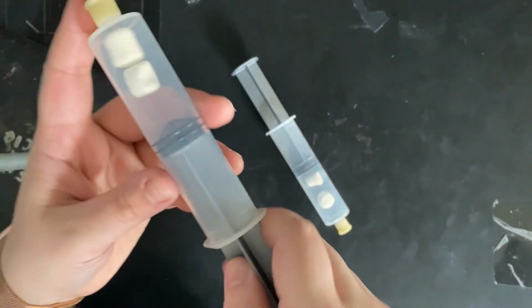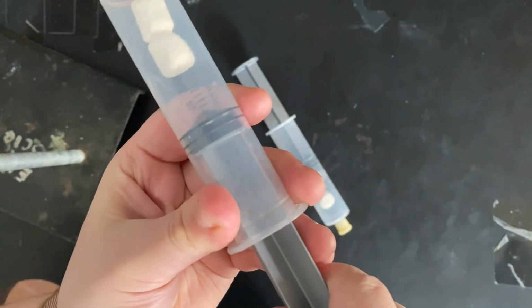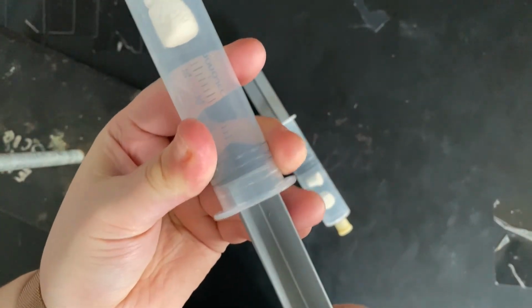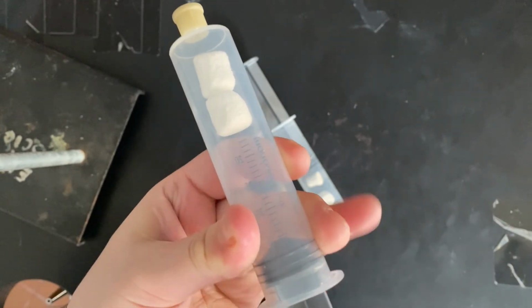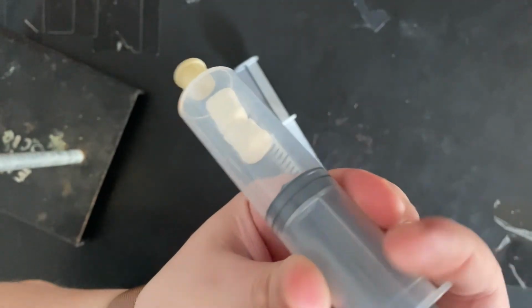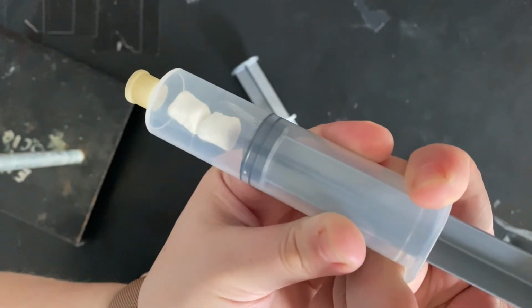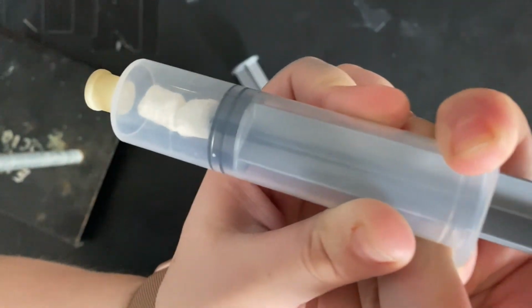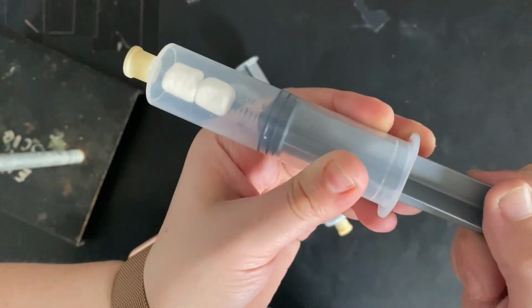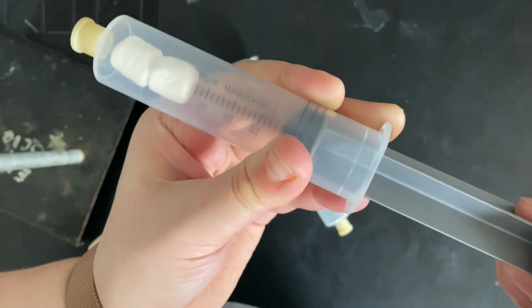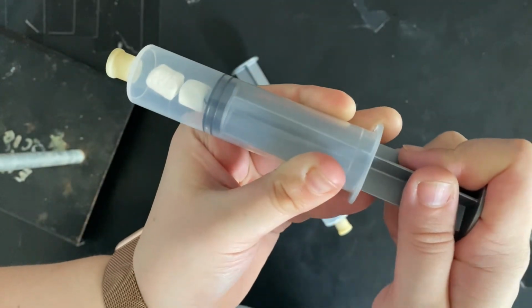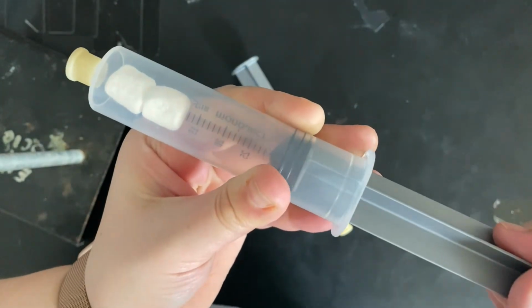What you're going to do is pull up on the plunger, releasing the pressure and increasing the volume. Look what happened to the marshmallows when you do that. And then when you push the plunger back down, increasing pressure and decreasing the volume, look what happened to the marshmallows there. You can play with it and see what happens to the marshmallows as you increase and decrease the pressure inside of the syringe.